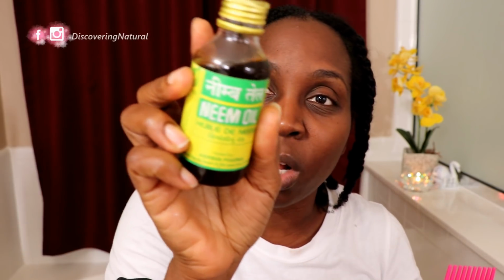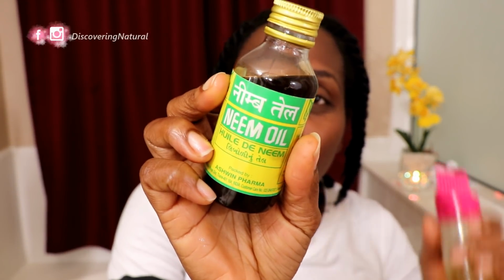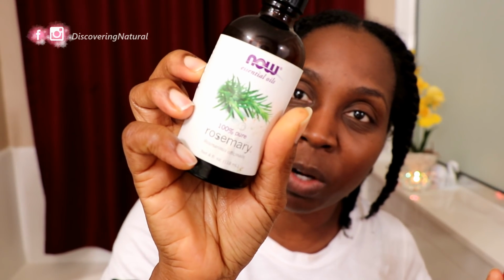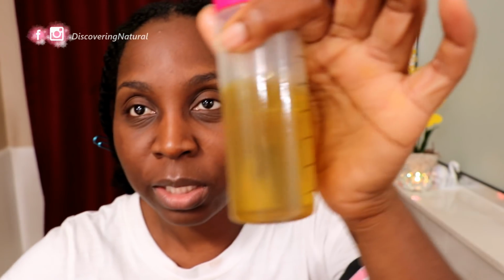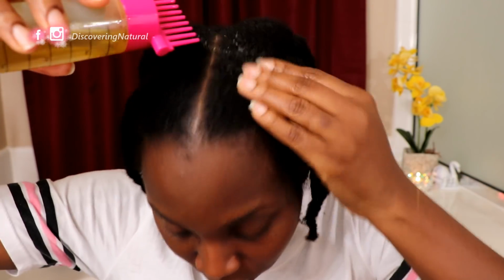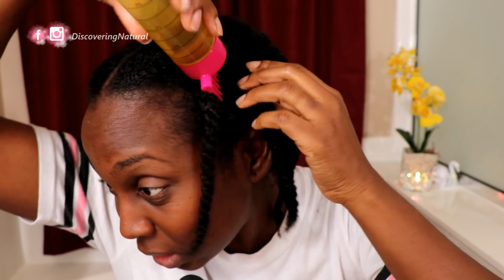So I also have in here what is called neem oil. Now this is my neem oil. Neem oil is very good for stimulating hair growth. It helps a lot. I also have lavender oil. So this is my lavender oil right here, and in addition I have rosemary oil. So this is rosemary oil right here. That's all that is in this bottle, along with olive oil and castor oil. So I'm just placing it on my scalp like that.